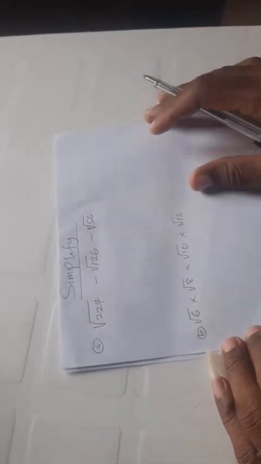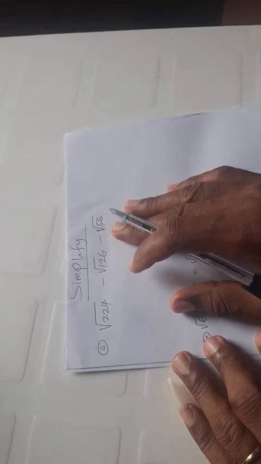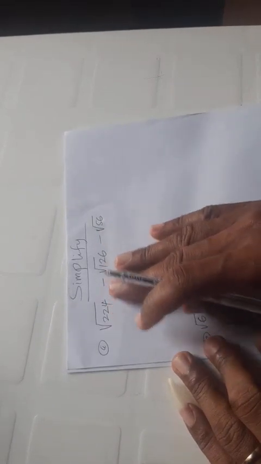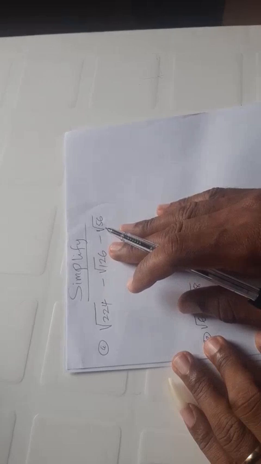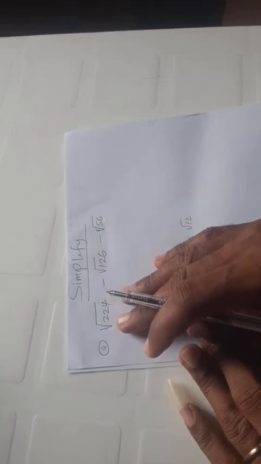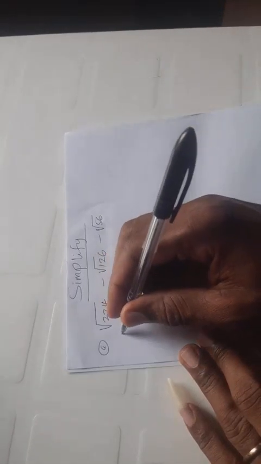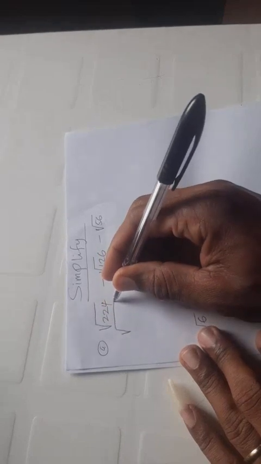So from the previous video, we learned how to break surds into smaller surds, so we can easily simplify them. So here we have root 224. If you break it down, remember as you're breaking it, one of the numbers has to be a perfect square.